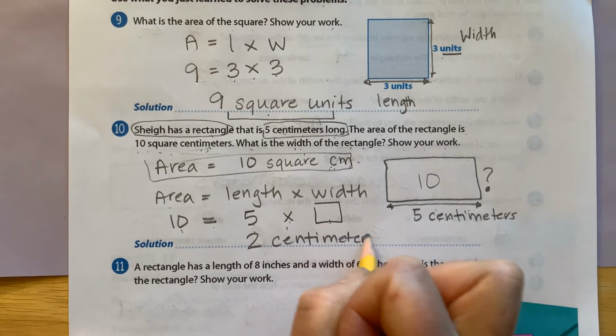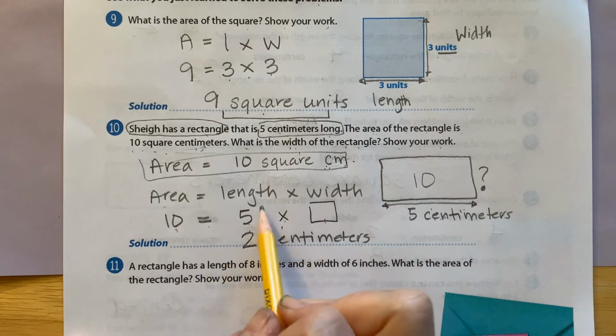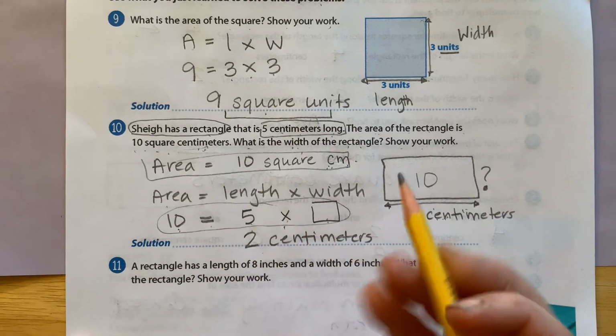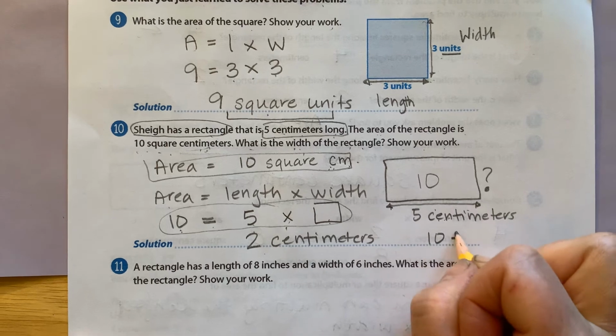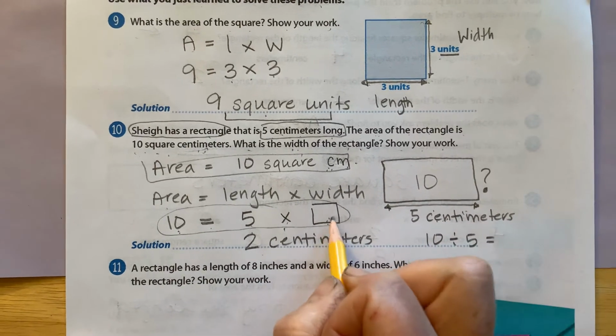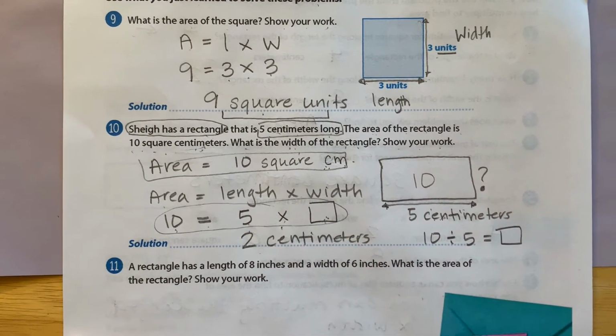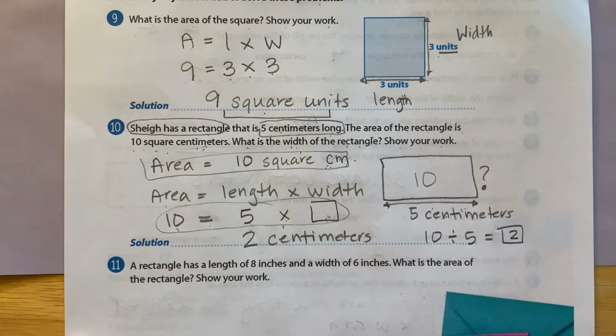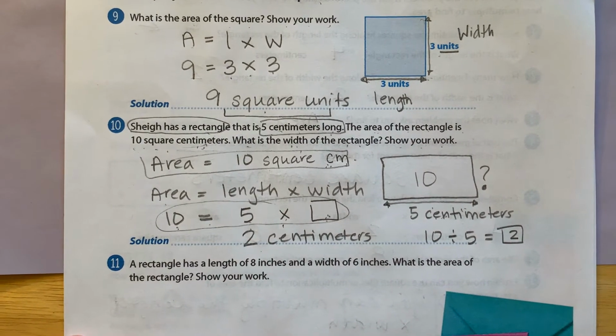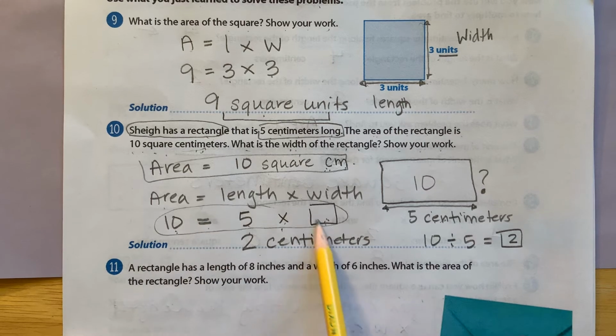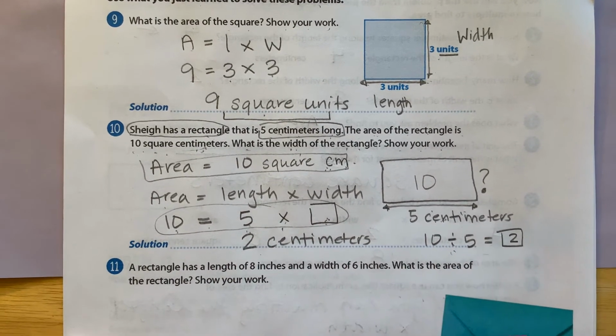Did anyone think about division? Remember, this is our fact family here. I know that 10 divided by 5 will give me this answer. And what is that answer? It's 2. So there is a couple of ways to do this one. You can just think about what's missing, or you can think about the fact family and write it as a division problem.